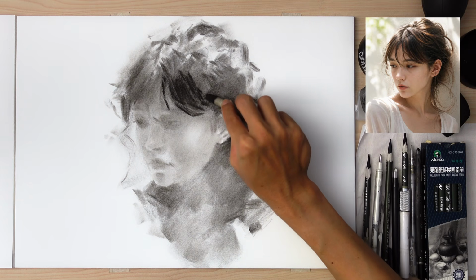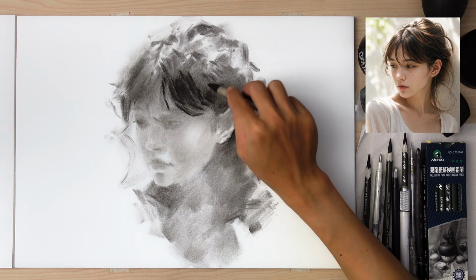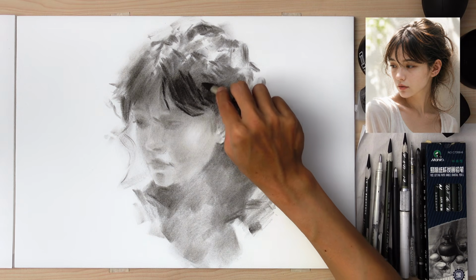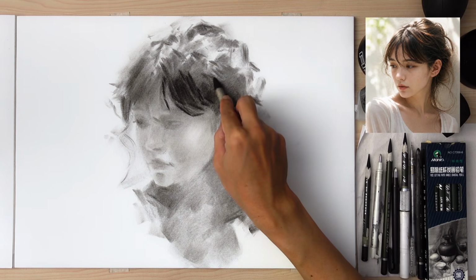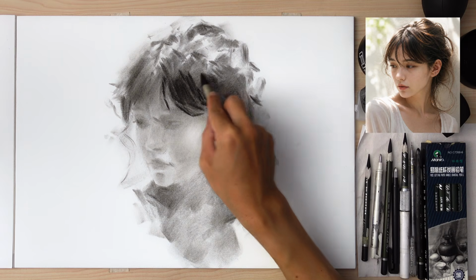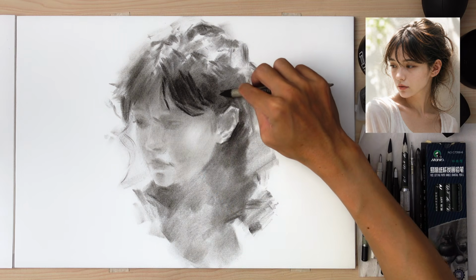I'd also like to check on this area near the ear. Since this part sits in shadow, I don't feel the need to introduce many details here. Dark areas are often a good place to simplify.